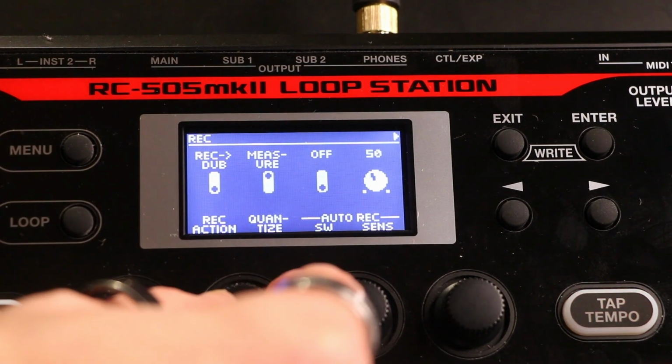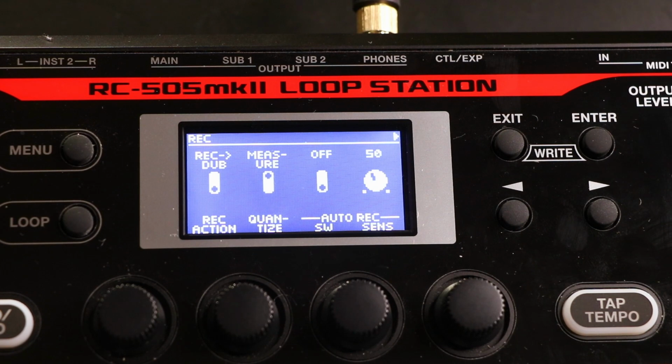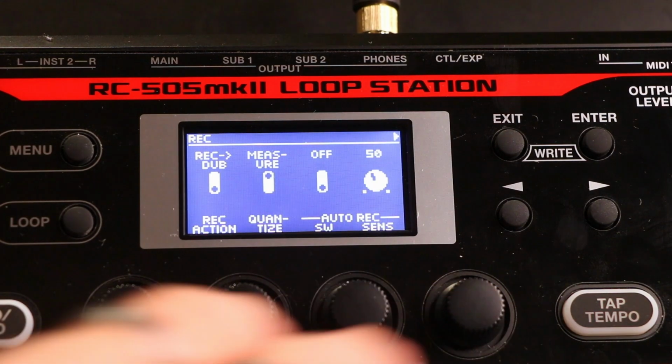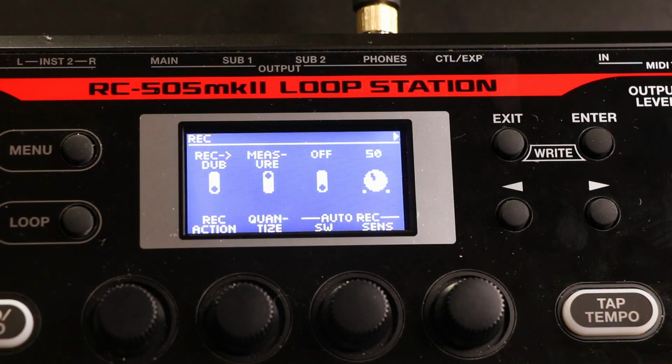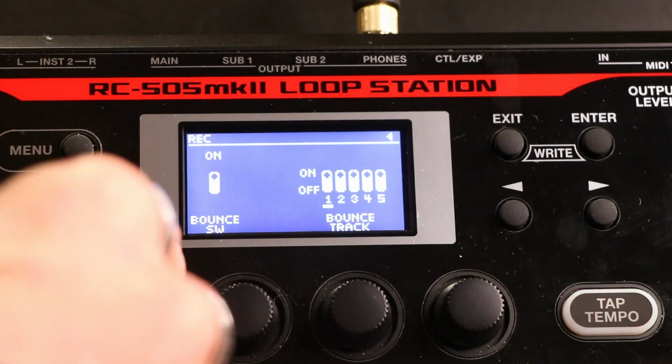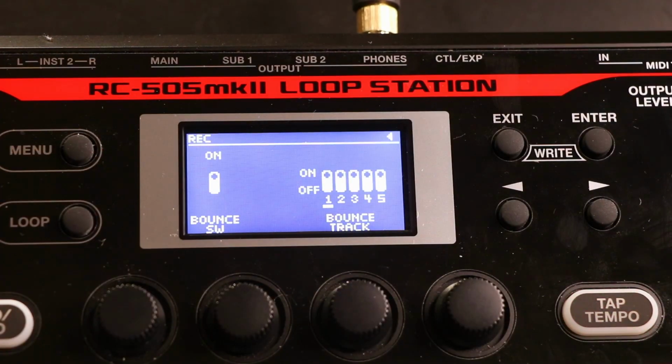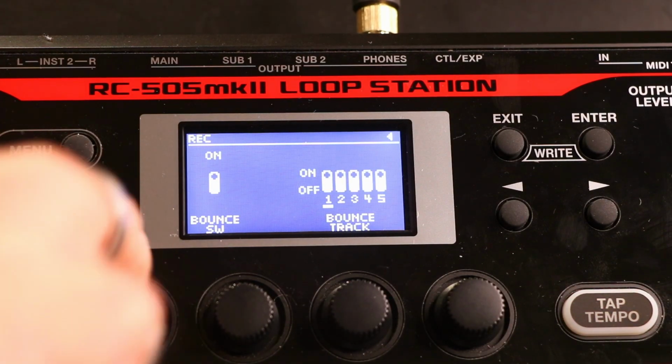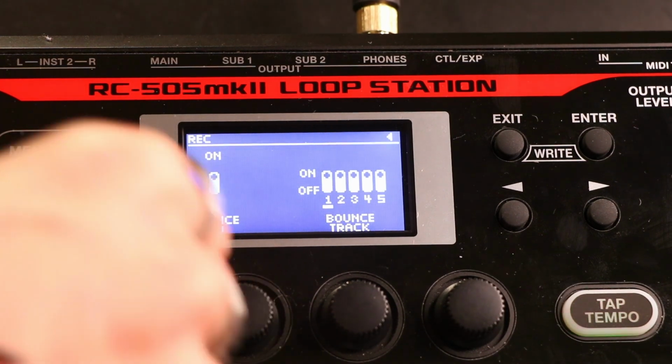Then we have quantize. I'm gonna be honest, I'm not exactly sure what it means. Then we have auto rec, which I explained in the previous video already. And then we have bounce switch. I'm gonna show you later how to have a shortcut for this, but if it's on, you can bounce things. If it's off, you cannot.